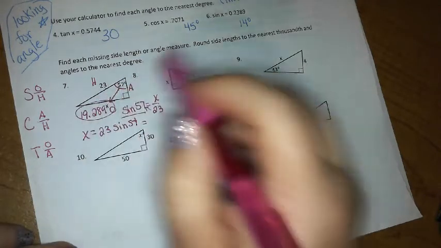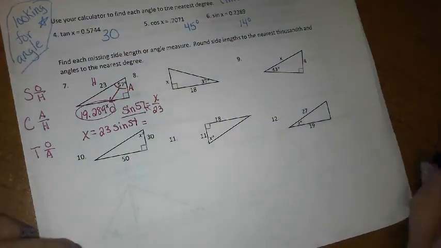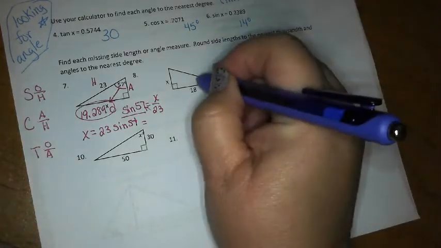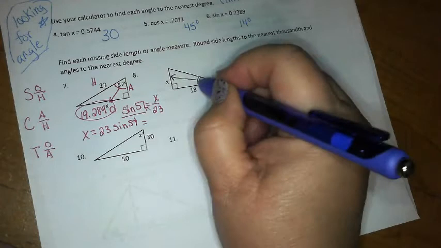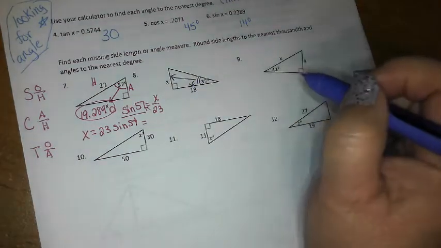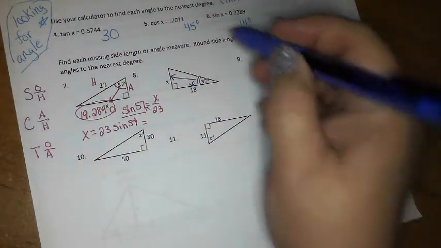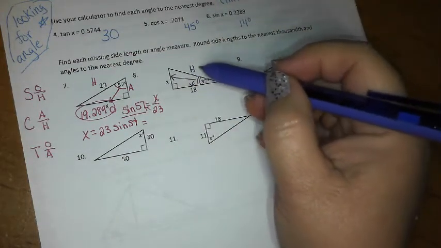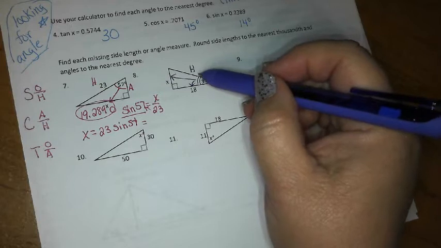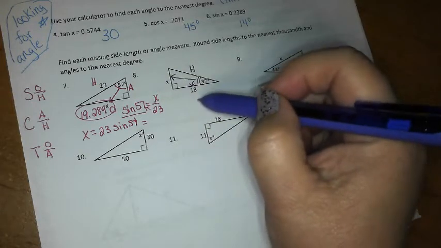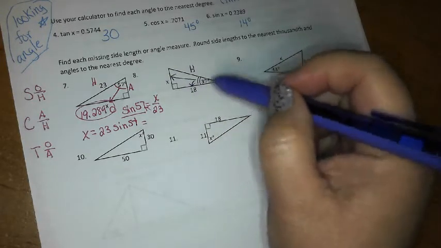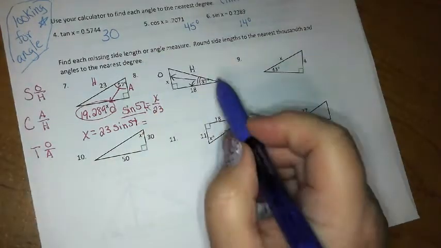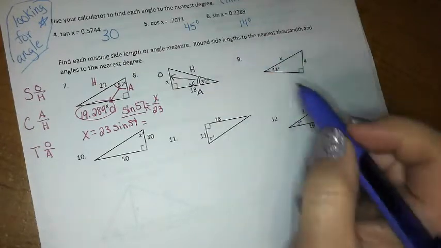All right, let's look at number 8. 37 is our reference angle. There's x, and here's the 18. So remember, the first thing I always want to identify is where's my hypotenuse. That's the one they didn't give me any information on. So I need to use the trig ratio that involves everything except the hypotenuse. So from the 37, this is the opposite side. 18 is the adjacent side.